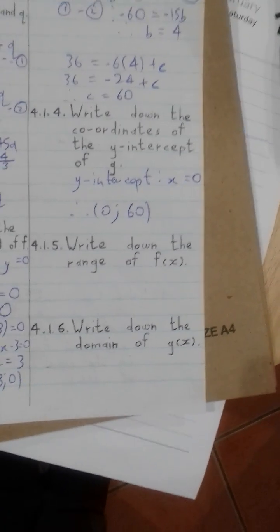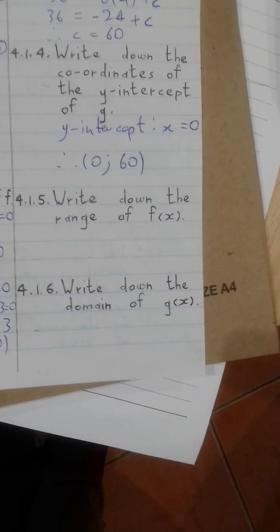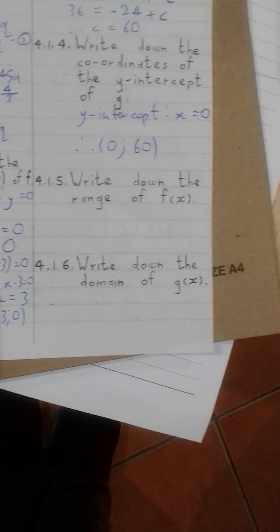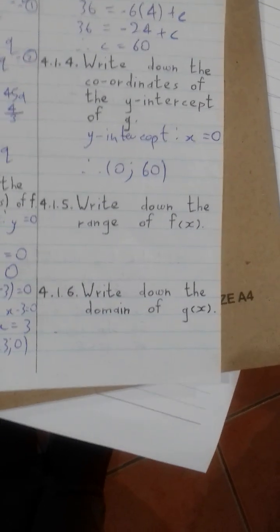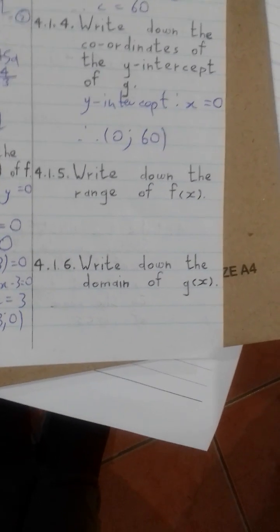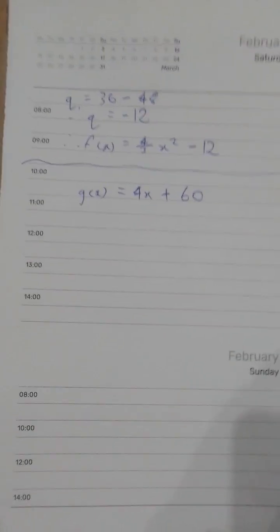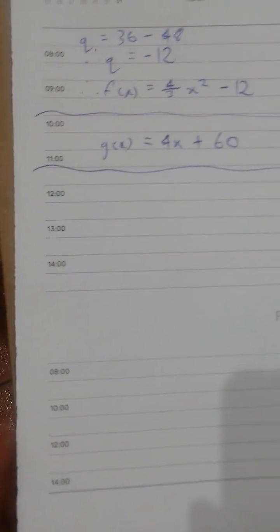Then it says 4.1.5, write down the range of f. The range is the set of y values. f is the parabola. Now you need to know the shape, right? So, what is a? a is 4 over 3, which is greater than 0.